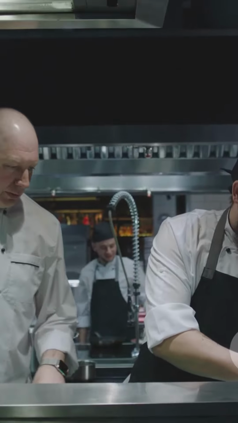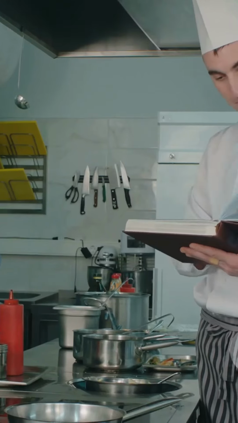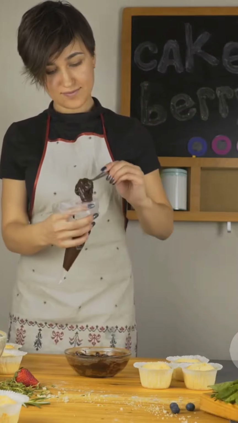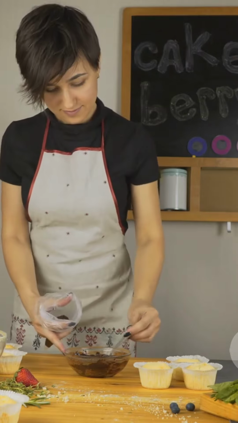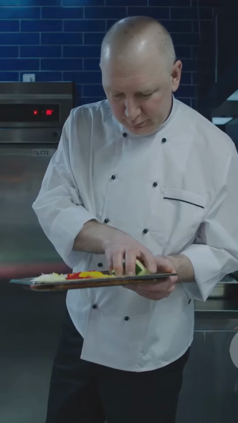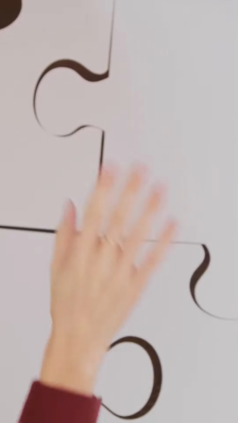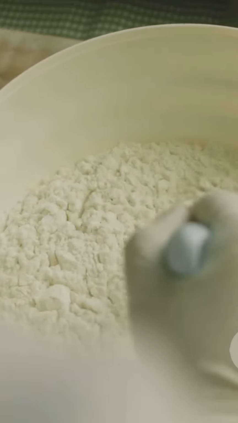Let's use an analogy. Imagine you are a chef in a busy kitchen. You have a recipe for a complex cake. The recipe has many steps. Mix the flour and sugar, whip the eggs, melt the chocolate, and so on. You can't just do them in any order. You have to follow the dependencies. You must mix the dry ingredients before adding the wet ones.